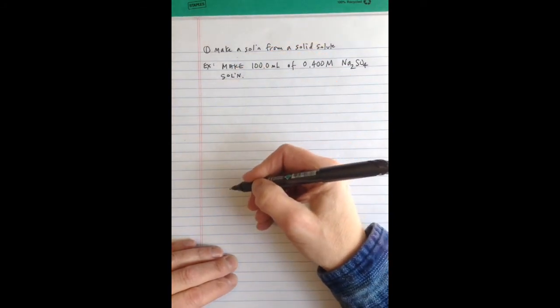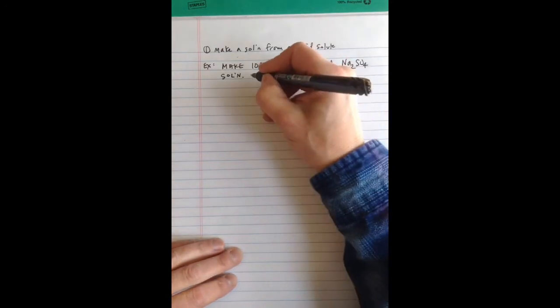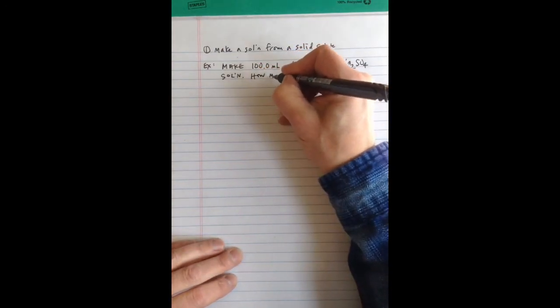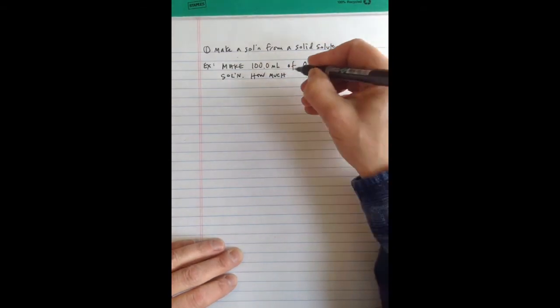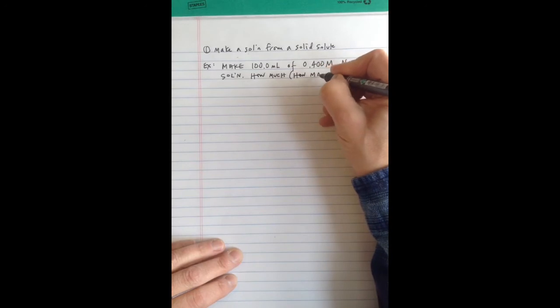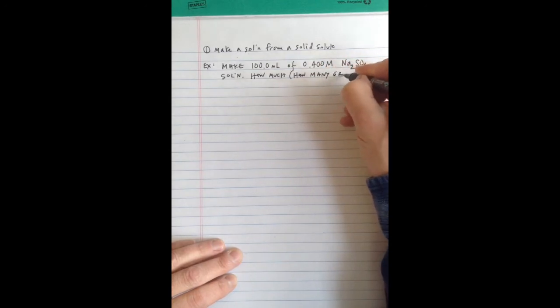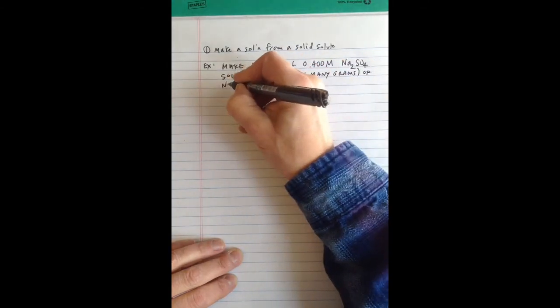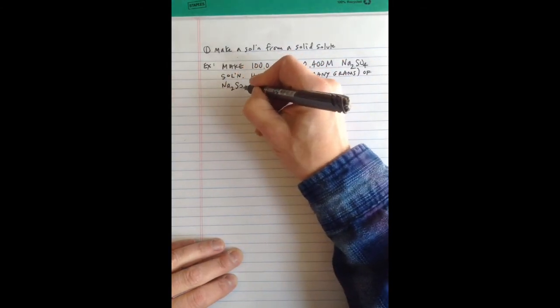Now the question is, if you want to make this much of that concentration solution, how many grams of sodium sulfate should you weigh out?